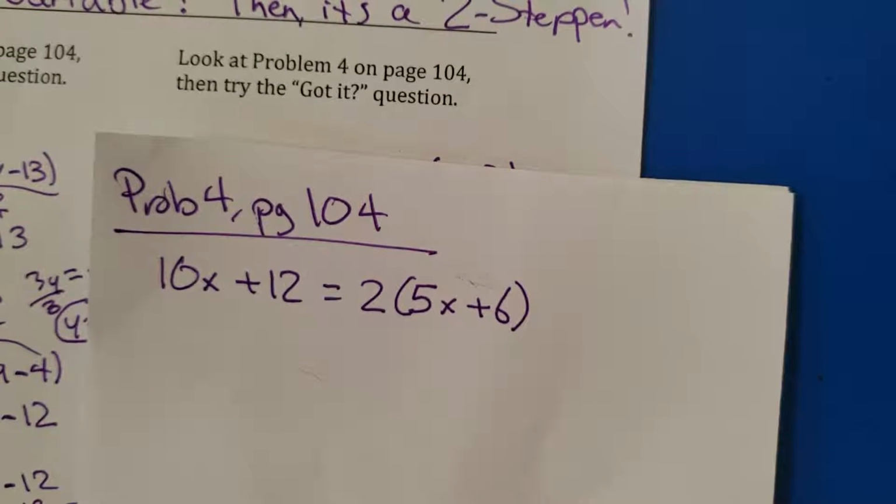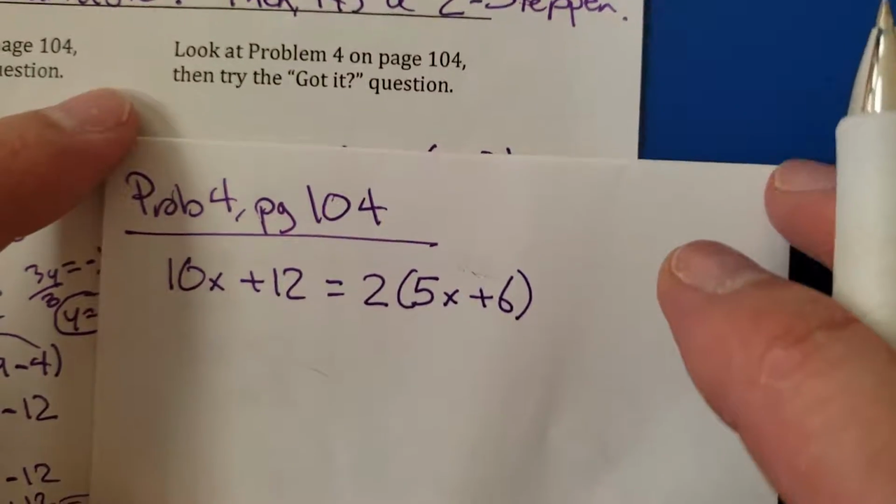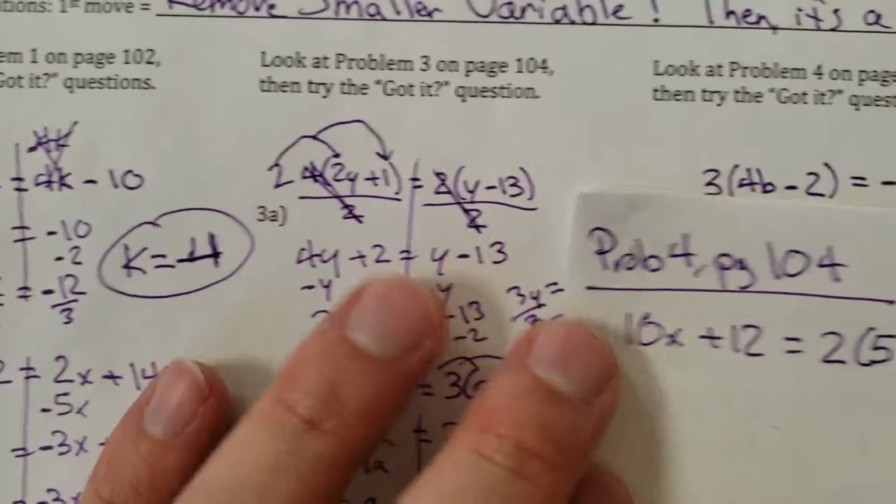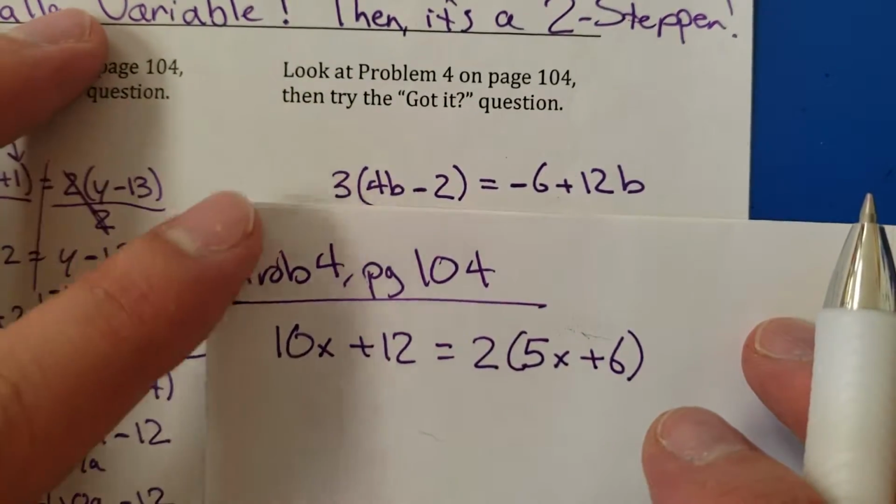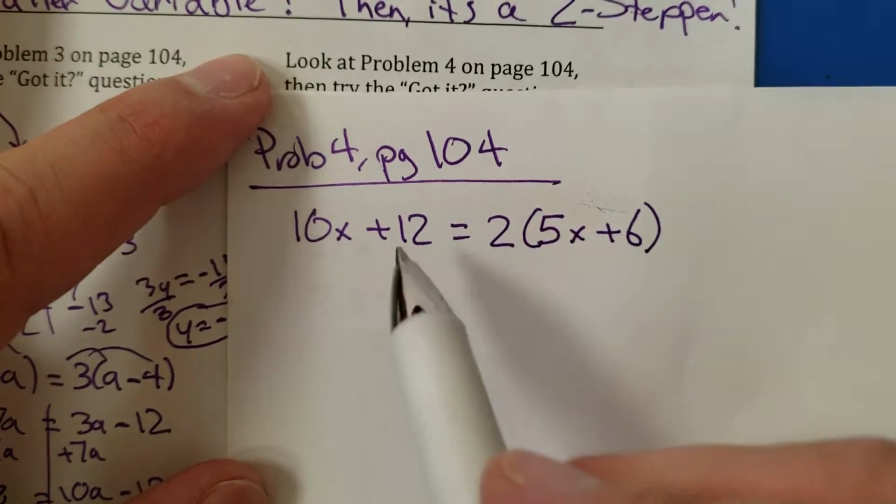All right, students, we're looking at problem number 4 on page 104. Here it is. So something weird happens with all this canceling. All this solving, all this canceling. In some cases, something really weird happens. So let's go ahead and see what happens when we do this problem.